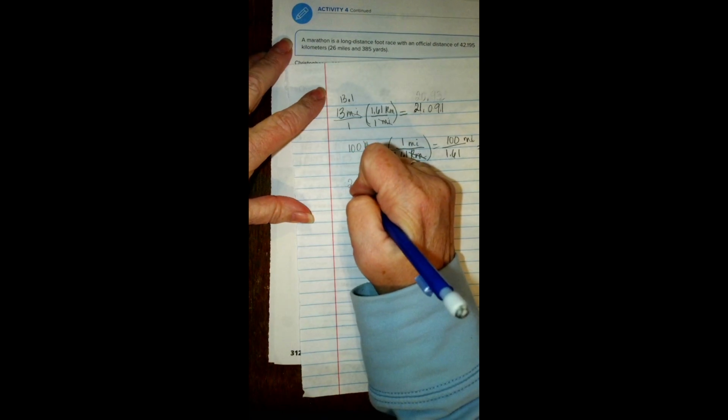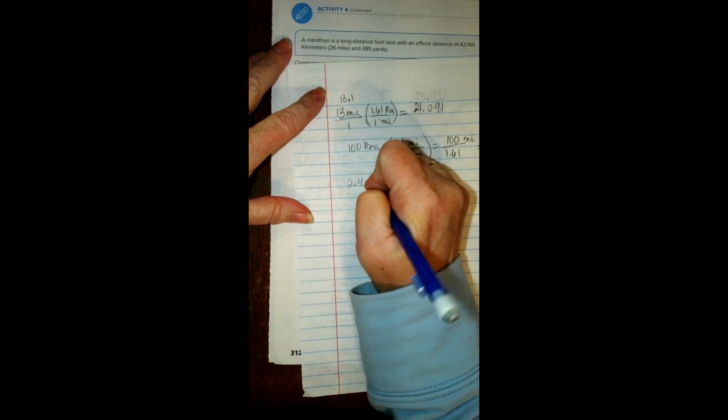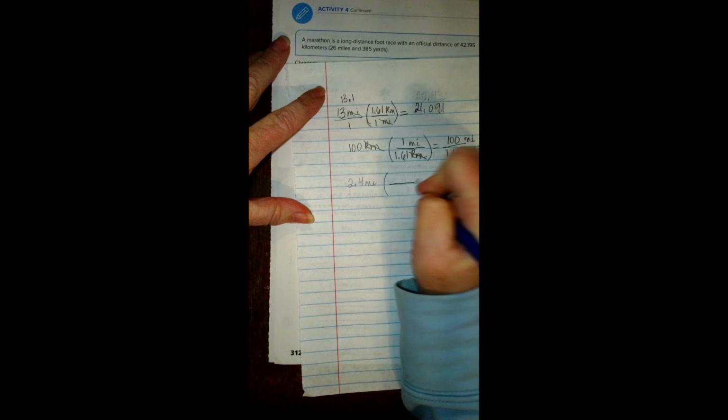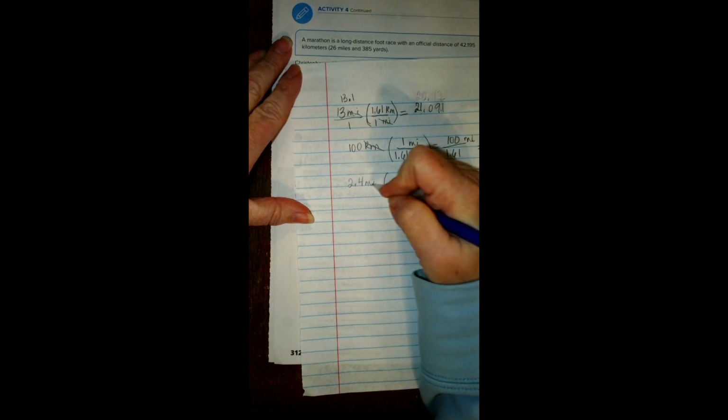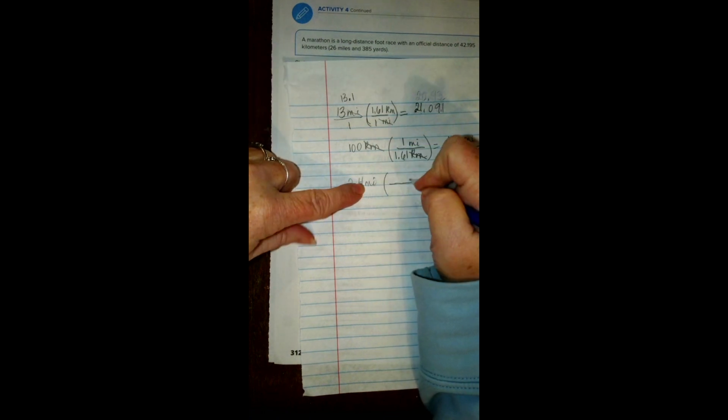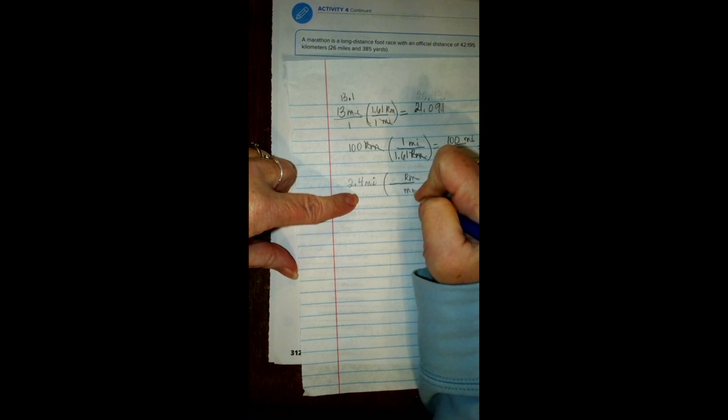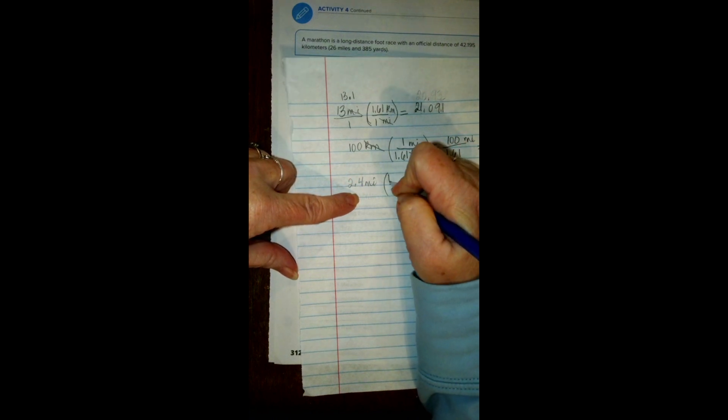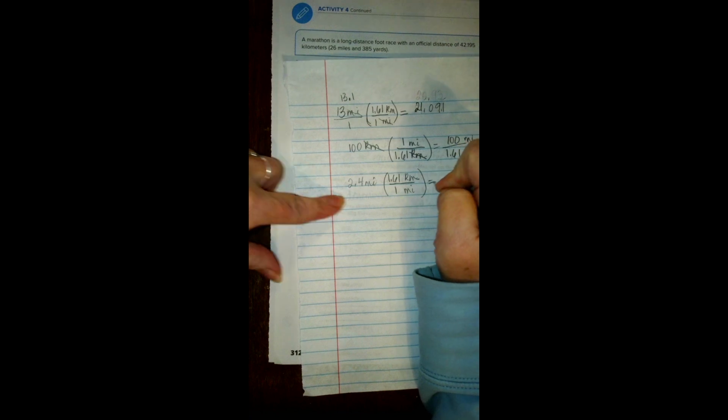Okay, 2 4/10 miles. So using unit analysis, we have the miles here, and what we're going to convert to, the kilometers, is going to go here. Miles will be here, so 1 is here, 1.61. Now we're just going to multiply straight across.